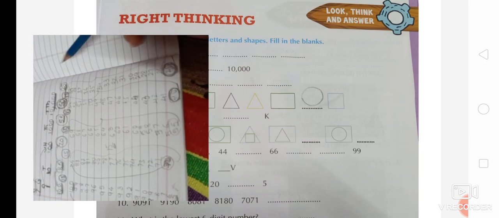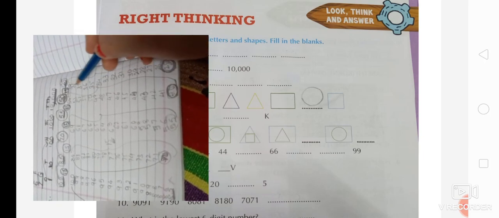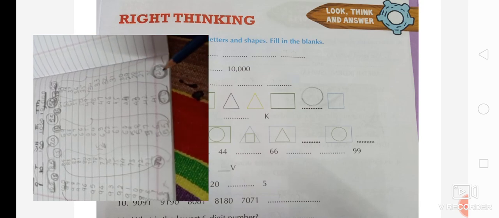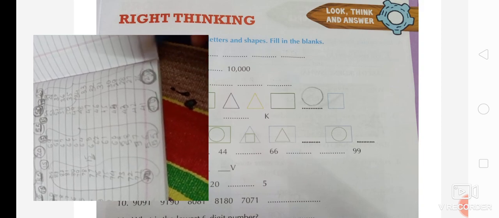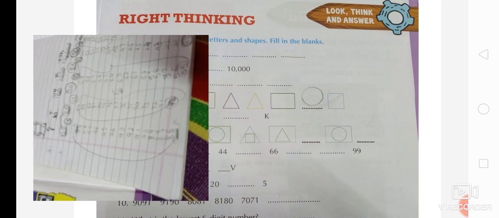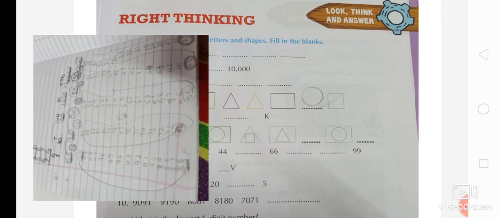See, when you count from 39 to 25, you get 15 numbers. 1, 2, 3, 4, 5, 6, 7, 8, 9, 10, 11, 12, 13, 14, 15. We have to go 15 numbers behind. So you get the answer 25. I hope you all have understood this blank. Now I'll show you how to write the answer in the textbook.